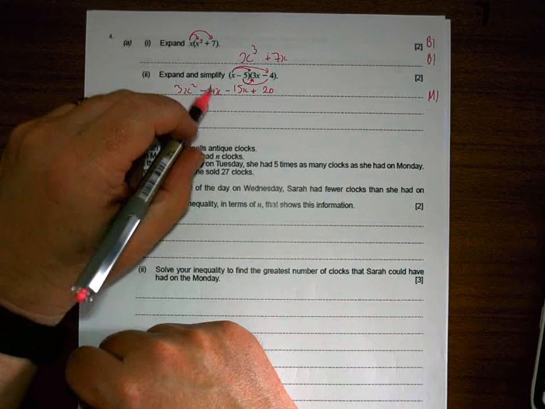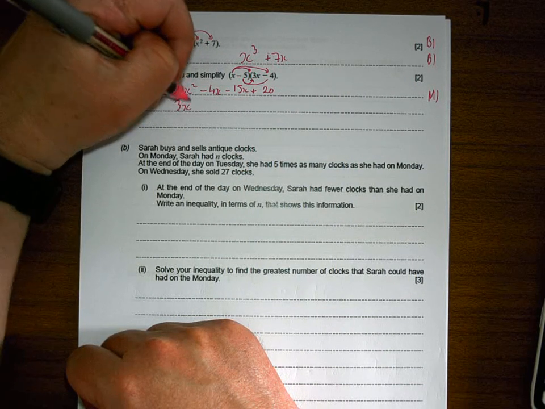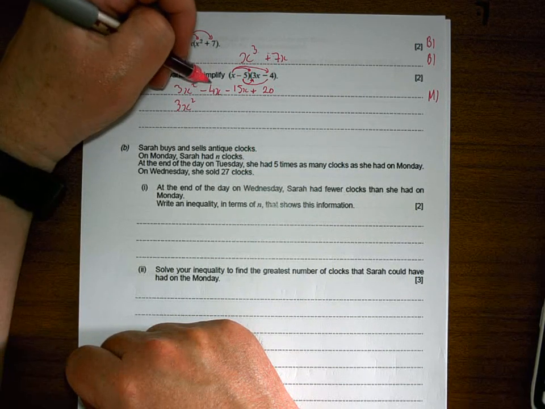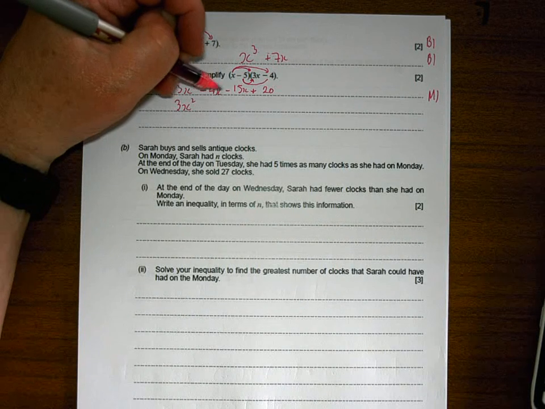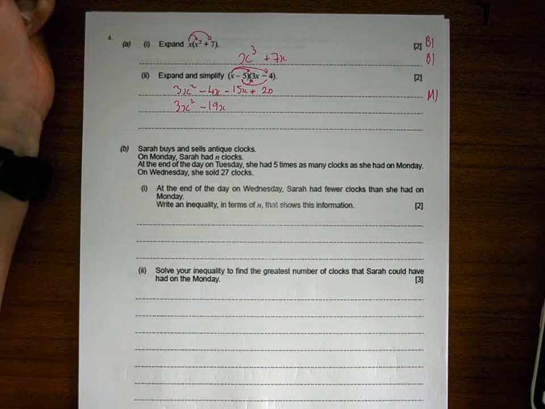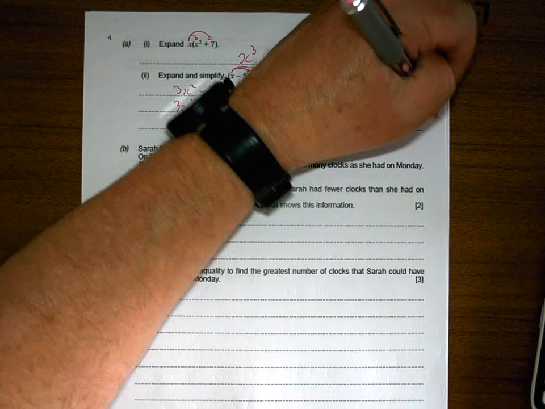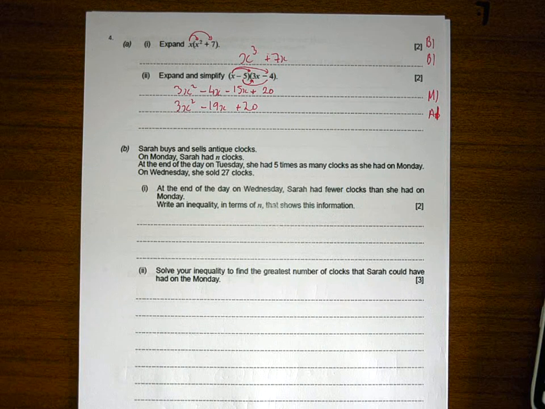But to simplify, there's no other x squared terms, so that stays like that. And then I got minus 4x on my number line, and I'm going down another 15 places. I end up at minus 19x plus 20. And that will give you then the final answer or accuracy mark.